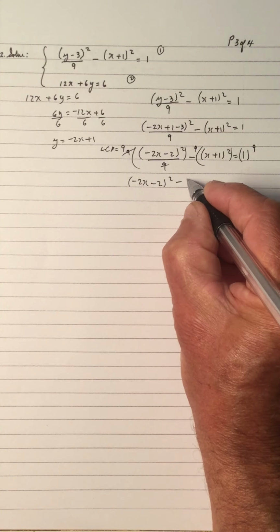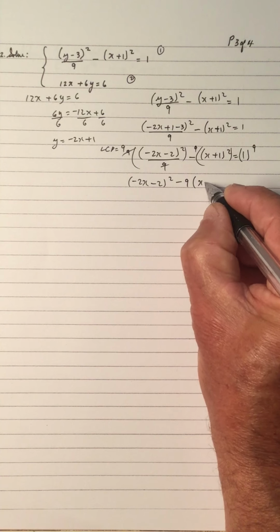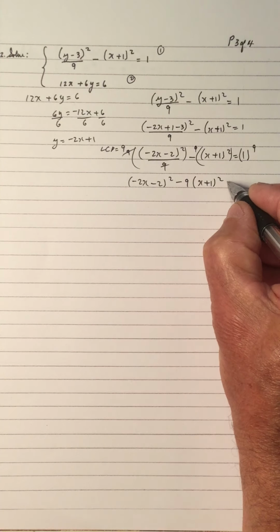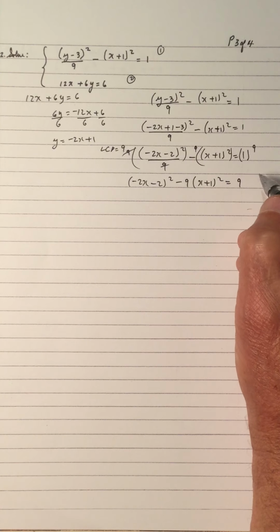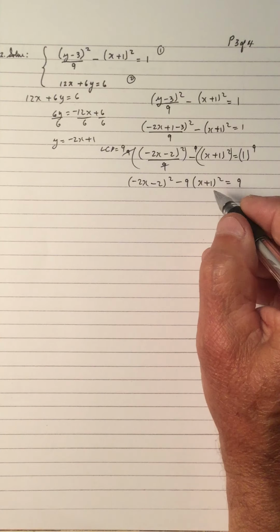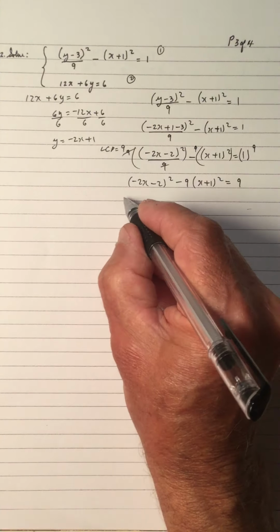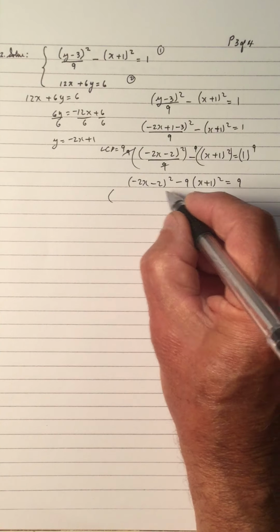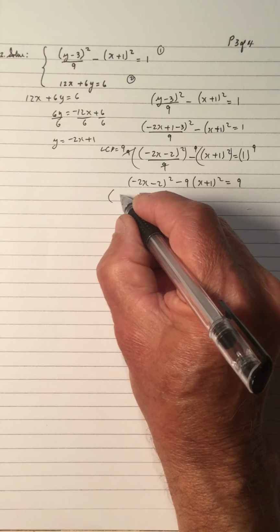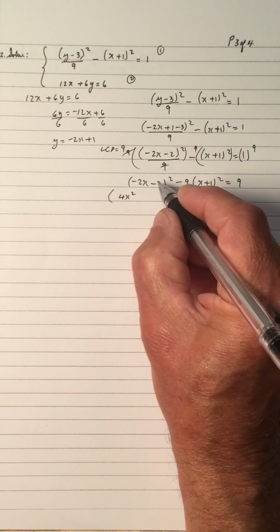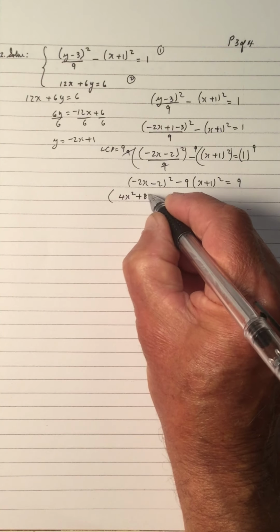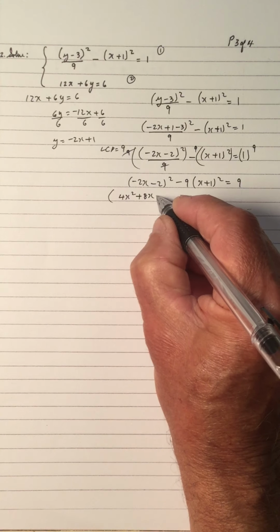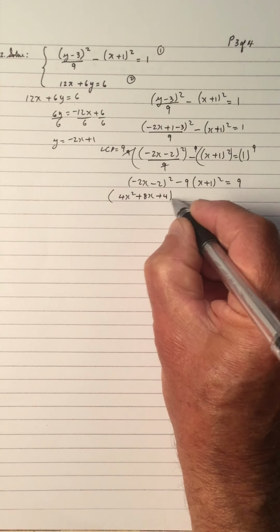And we get negative 9(x + 2) squared. And 1 times 9 is 9. Now, we'll do the squaring first by PEMDAS. So when we square this, again we've got a binomial, so we square the first term, which is 4x being squared. The product is 4x doubled, which is 8x. And we square the negative 2 to get a 4.